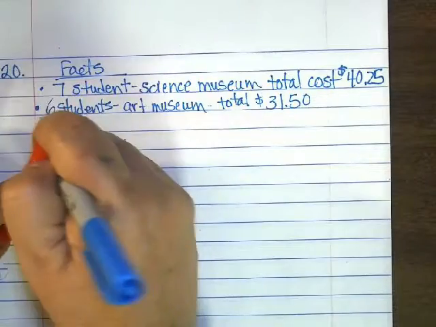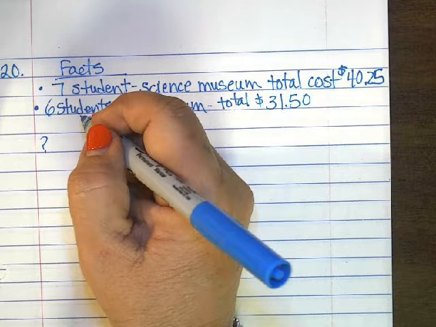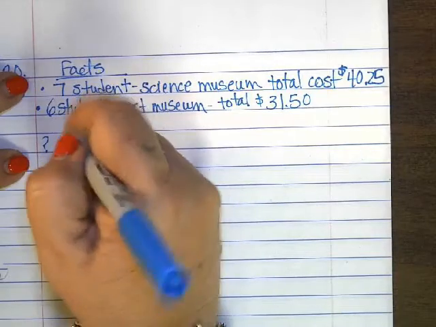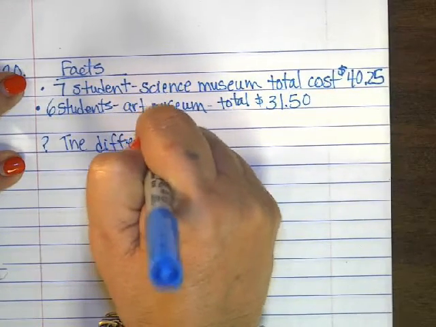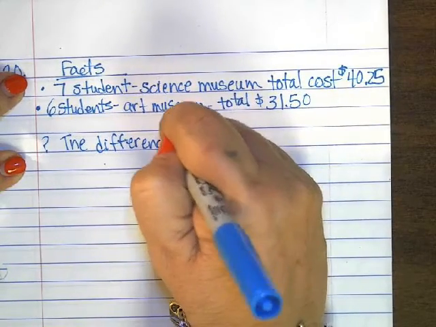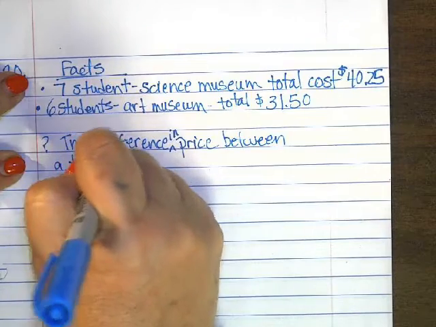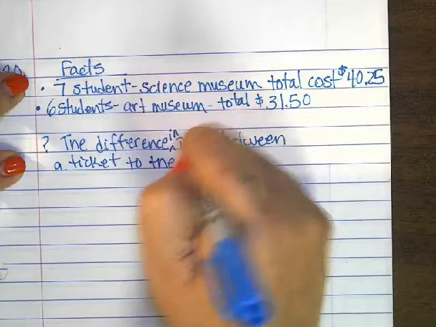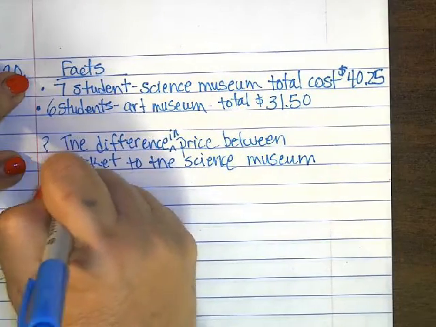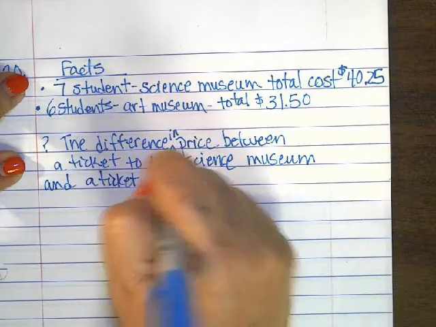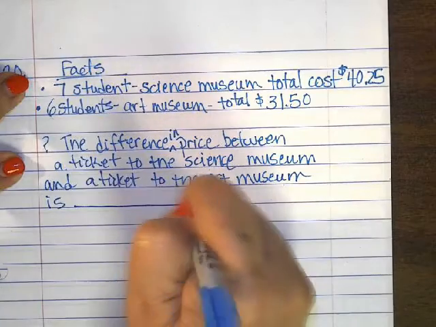And we want to know, so the question is, what is the difference in price between a ticket to the science museum and a ticket to the art museum? So here I'm going to put the difference in price between a ticket to the science museum and a ticket to the art museum is blank. So we're looking for the difference.